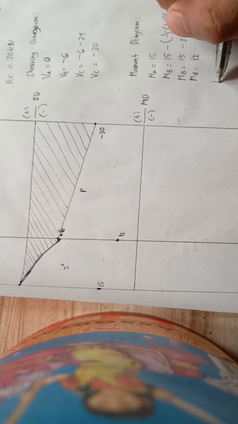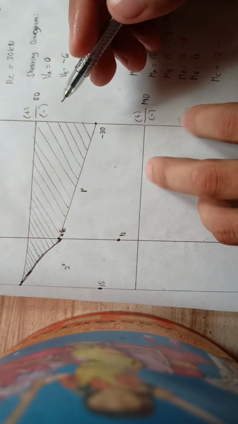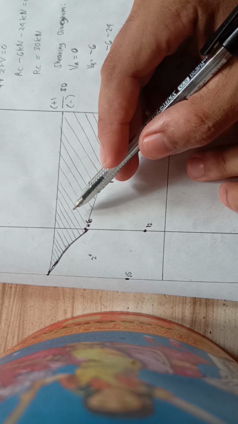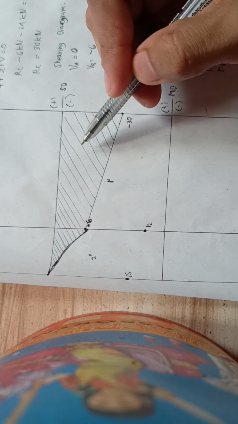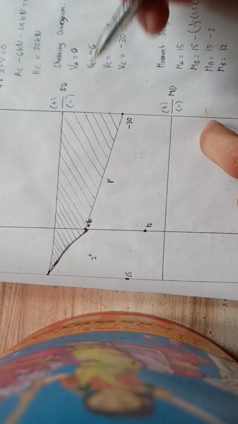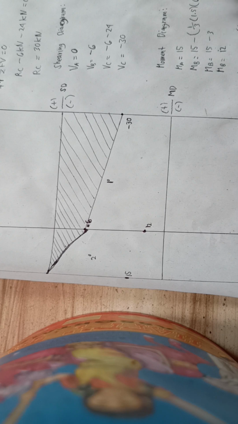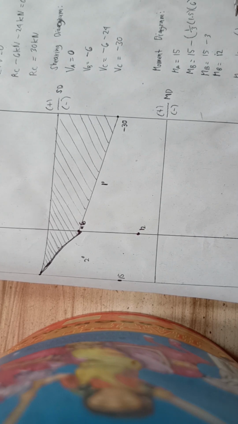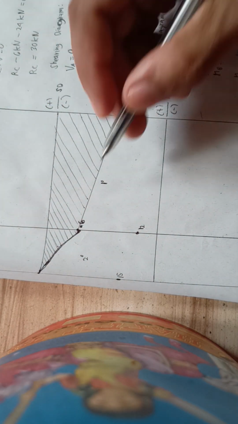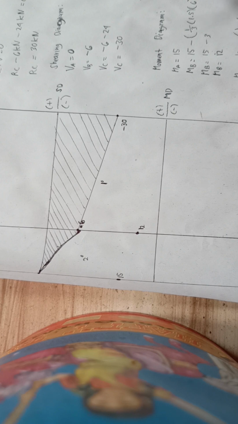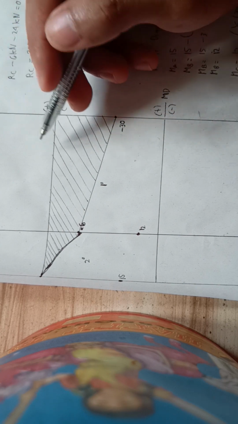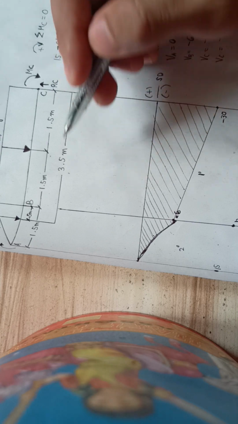Then moment at point C, we should subtract the area from B to C from the preceding value of our moment, which is 12. The area from B to C has a geometric shape of trapezoid, and its formula is 1/2 times base plus base, which is 30 plus 6, times height, which is from B to C, which is 3.